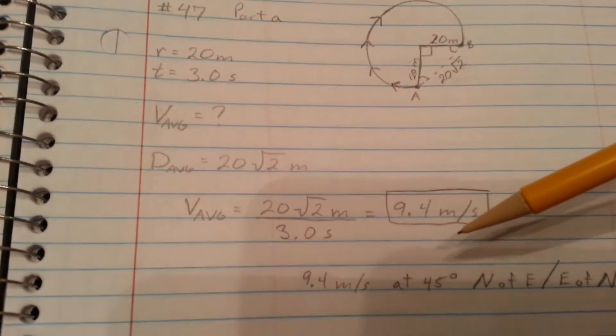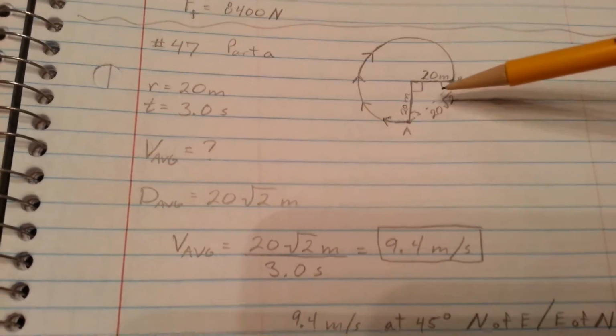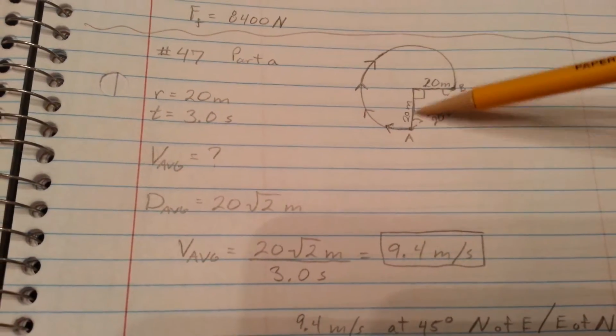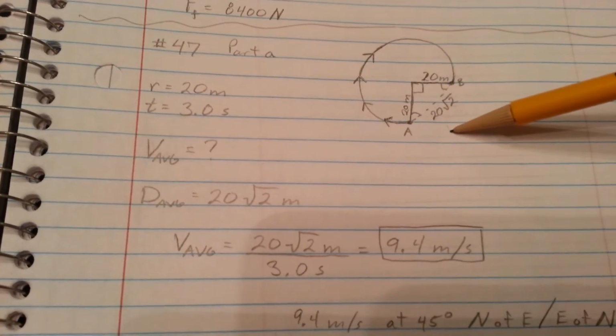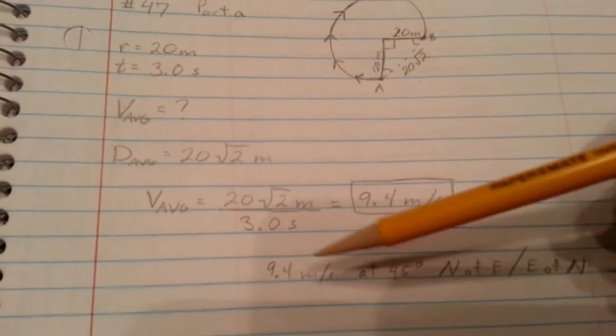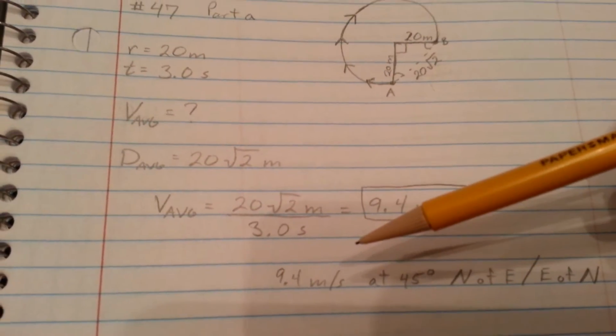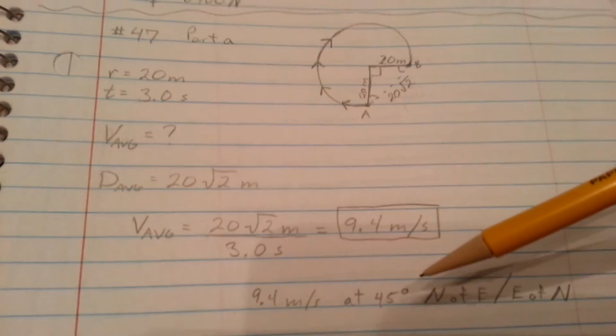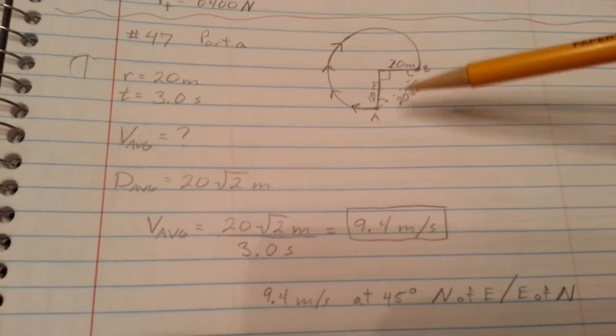And so since at a 45-degree angle, it's either north of east or this angle is east of north. Since it's a 45-degree triangle, it's even either way. So it's 9.4 meters per second at 45 degrees north of east or east of north.